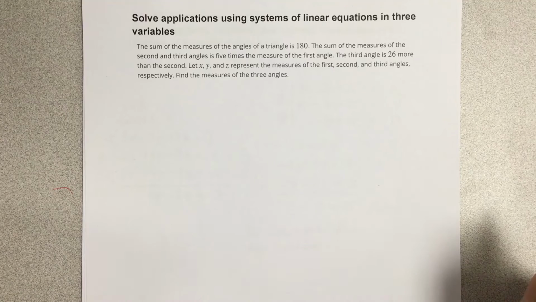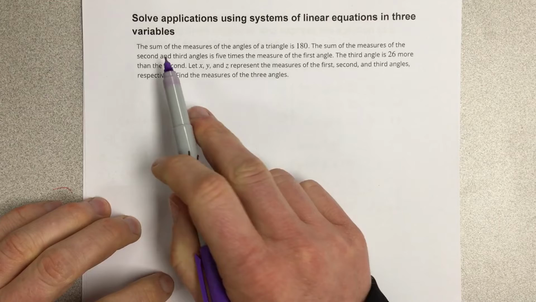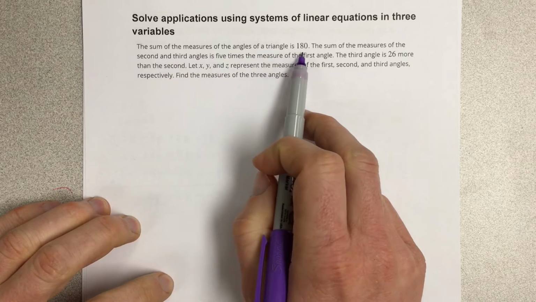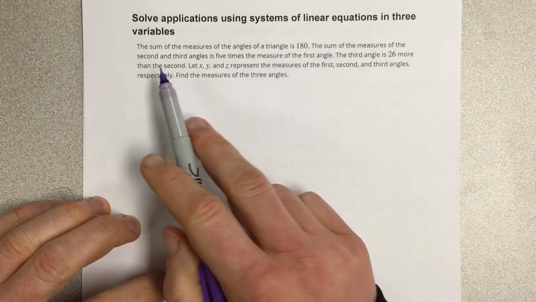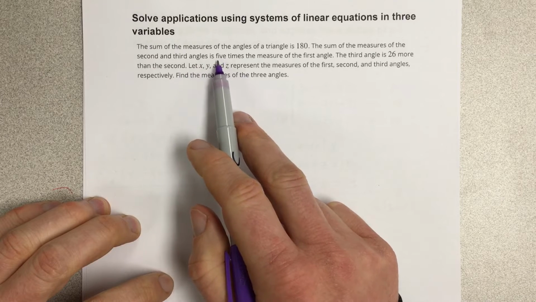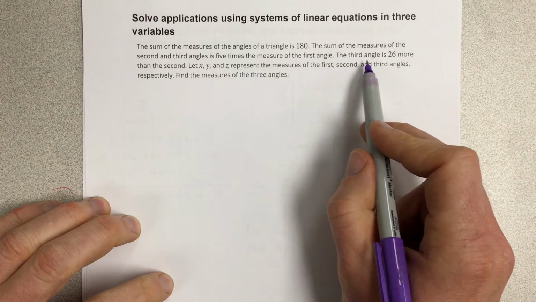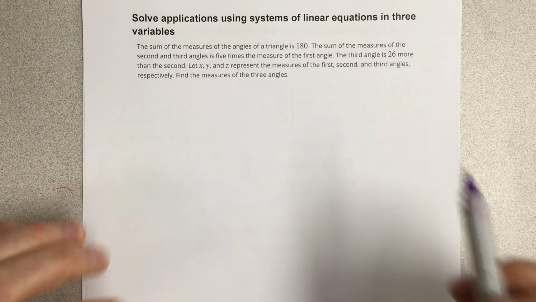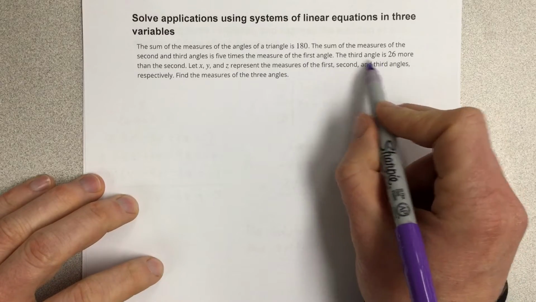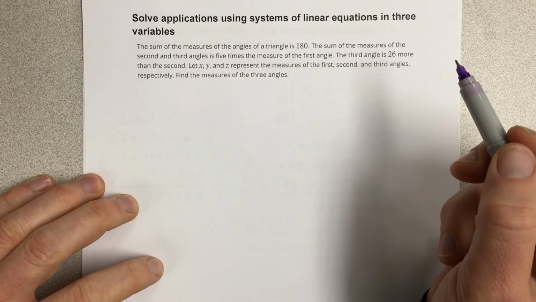In this video, we're going to solve applications using systems of linear equations in three variables. It says the sum of the measures of the angles of a triangle is 180. The sum of the measures of the second and third angles is 5 times the measure of the first angle. The third angle is 26 more than the second. So they're giving us information about these three angles.